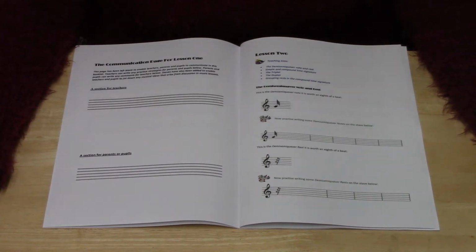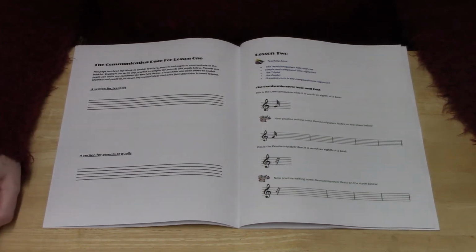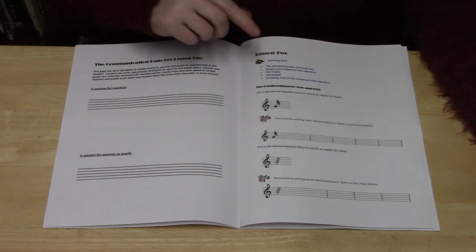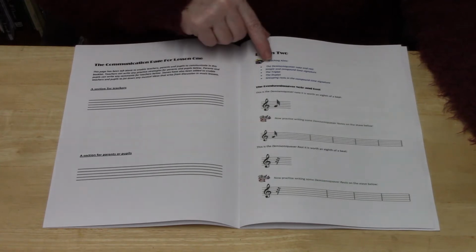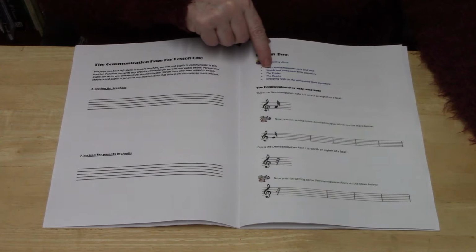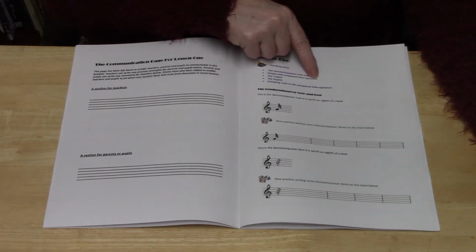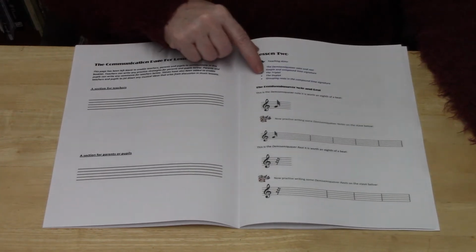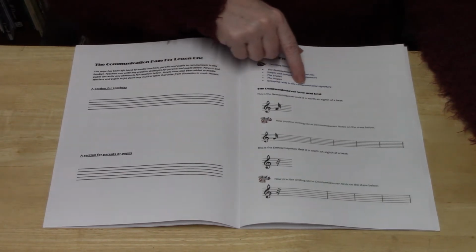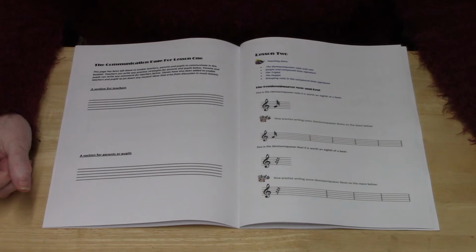Hello and welcome to lesson 2 of the grade 3 Theory Frenzy tutor book. This is quite a detailed lesson, quite a few teaching aims to remember. So for this lesson you're learning about the demi-semiquaver note and rest, you're learning about simple and compound time signatures, you're learning about the triplet, the duplet, and grouping rests in a compound time signature.